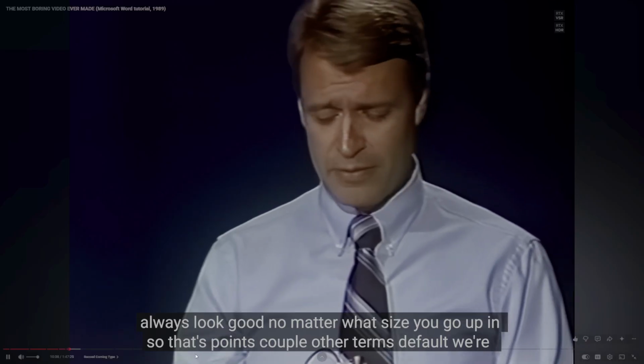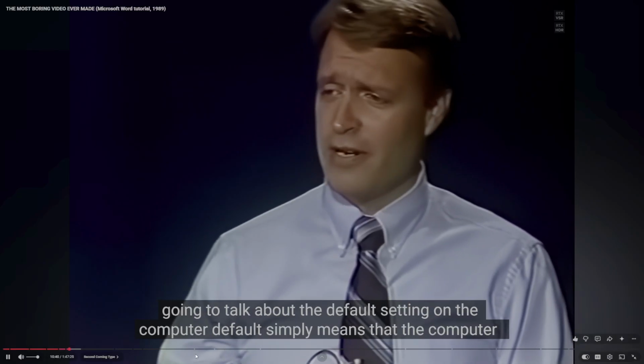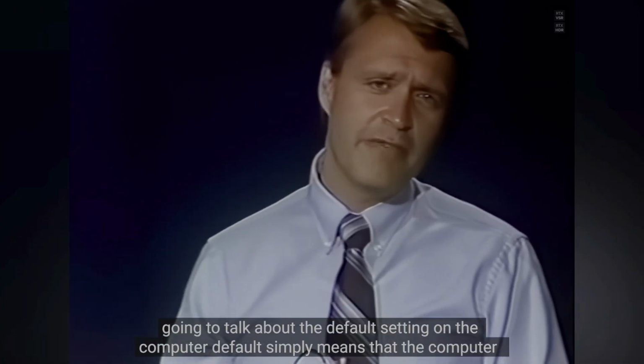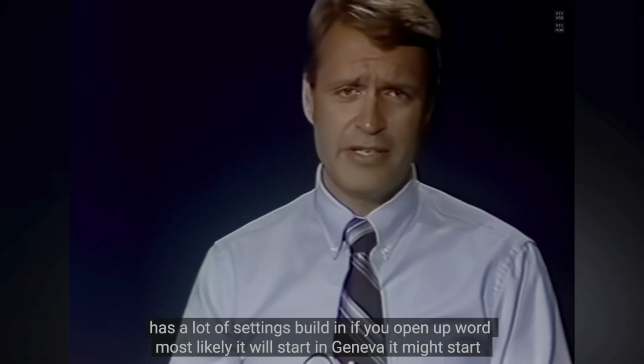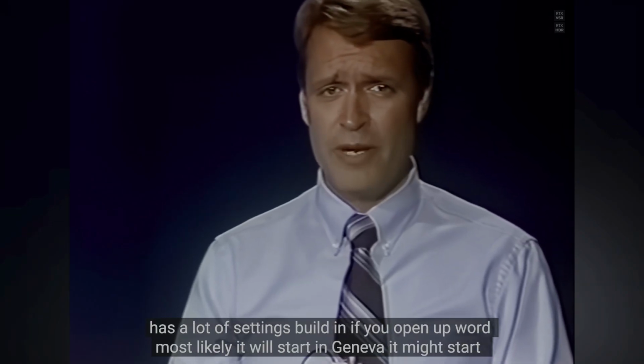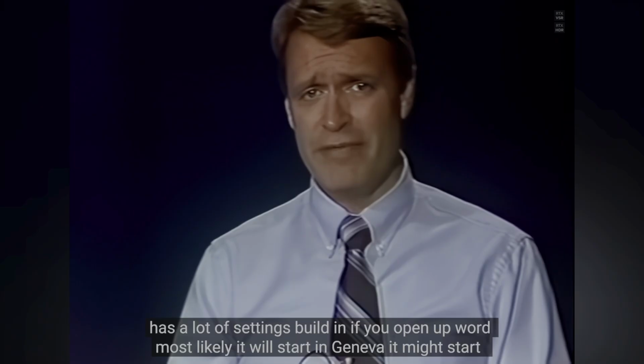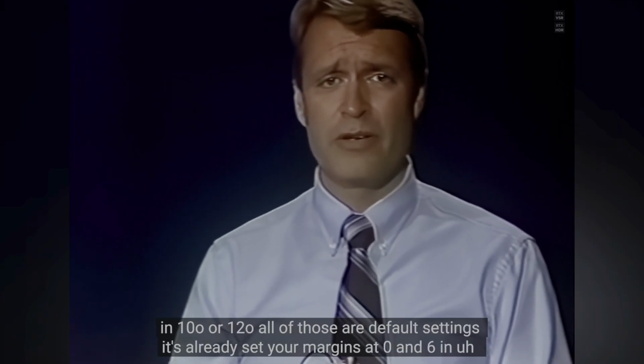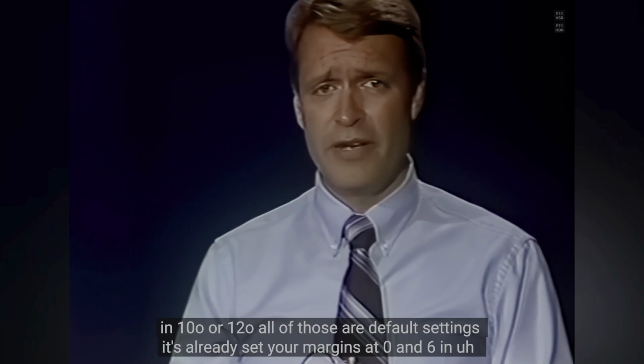A couple other terms. Default. We're going to talk about the default setting on the computer. Default simply means that the computer has a lot of settings built in. If you open up Word, most likely it will start in Geneva. It might start in 10 point or 12 point. All of those are default.